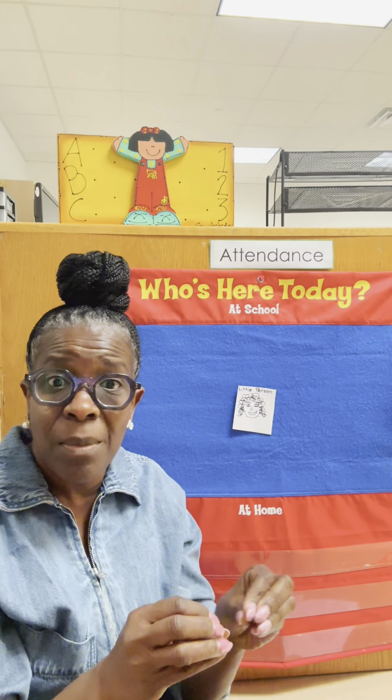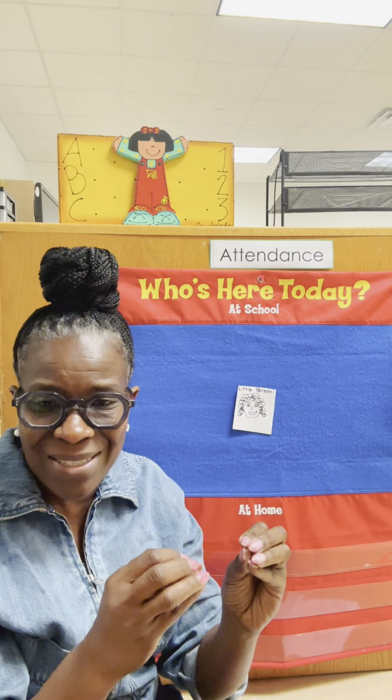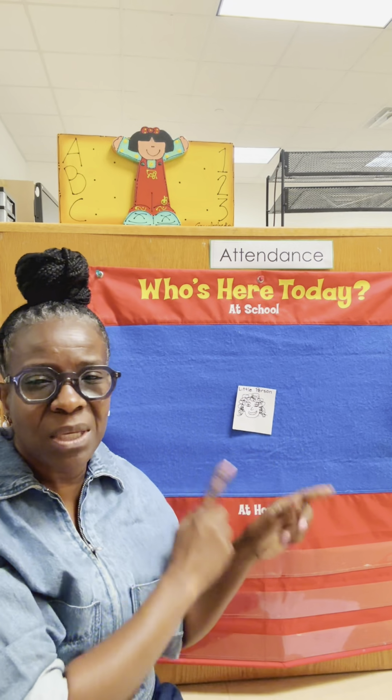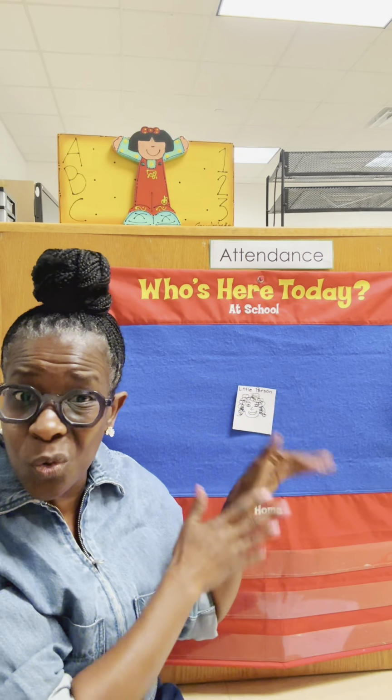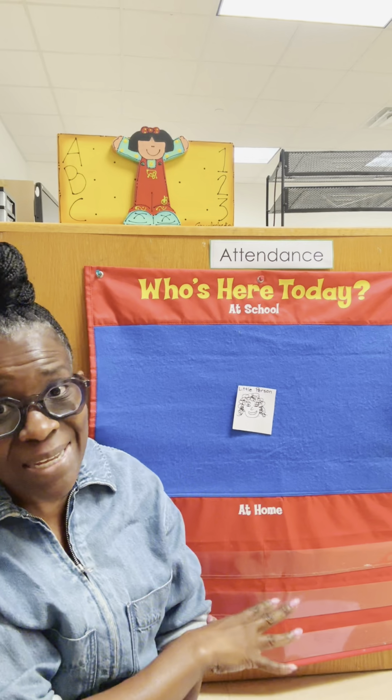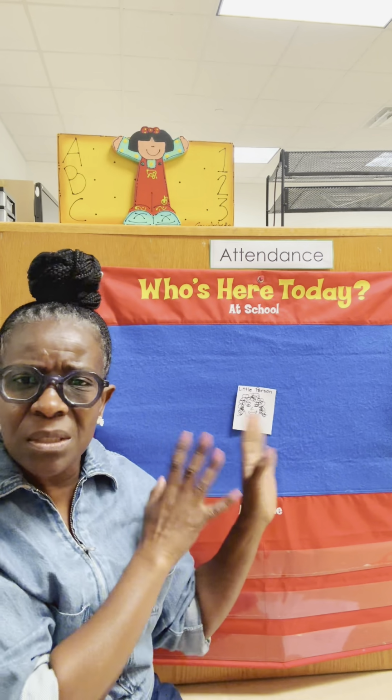Not only that, this is the best part to me. It's teaching them number quantities, okay? Because once we sort them and get the ones who are at home and at school separated, we're going to see which group has greater, which group has less than, are any of them equal to. Yes, we do that in pre-K, getting them set up for those upper grades where they have to know that kind of stuff. So this little tool packs a lot of power.